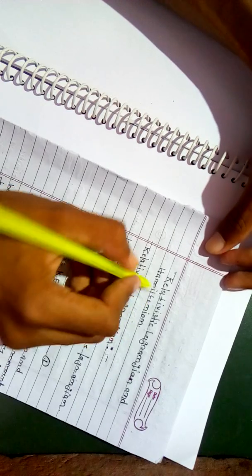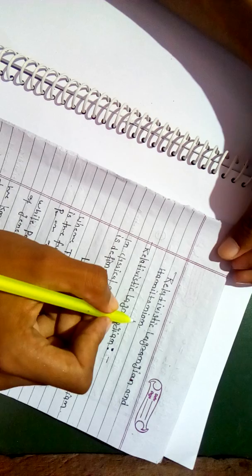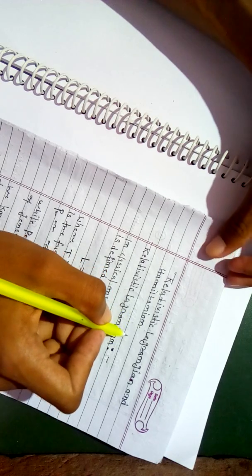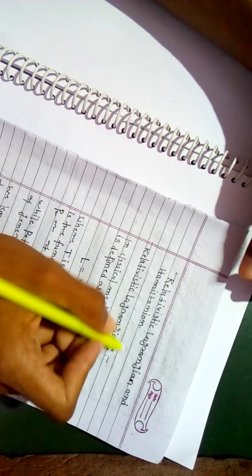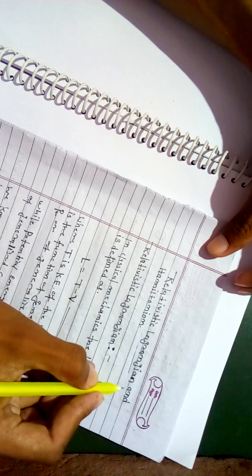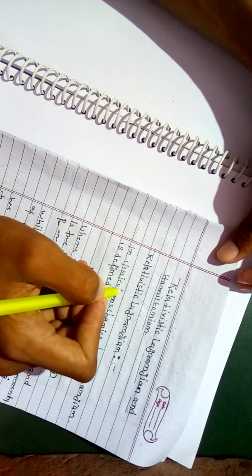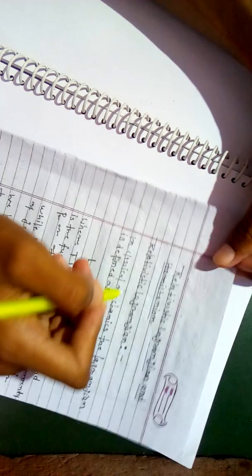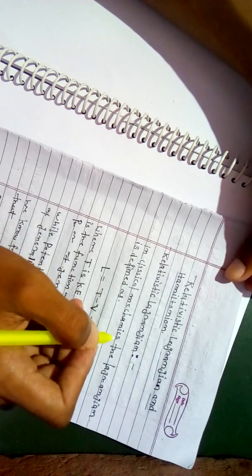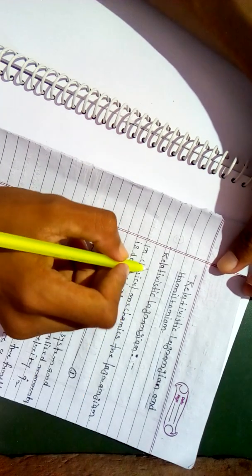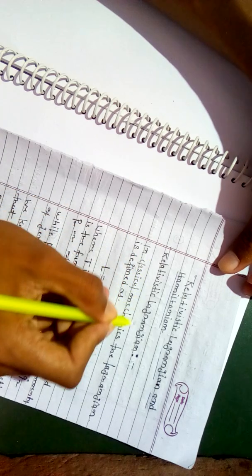I am describing the MSc first year course on relativistic Lagrangian and Hamiltonian equations. First, we study the relativistic Lagrangian equations.